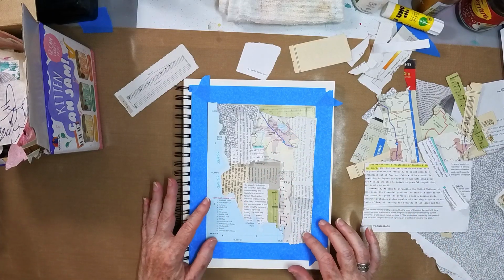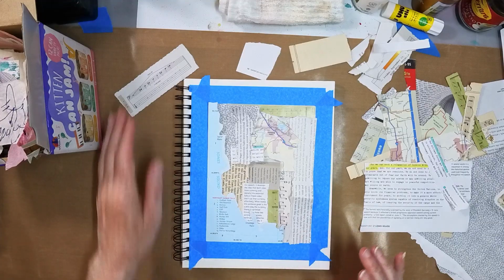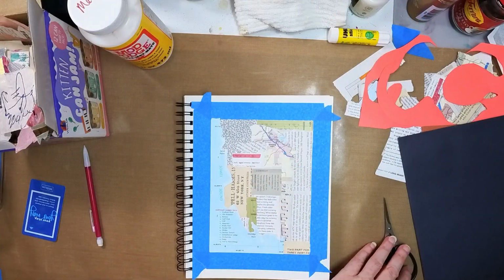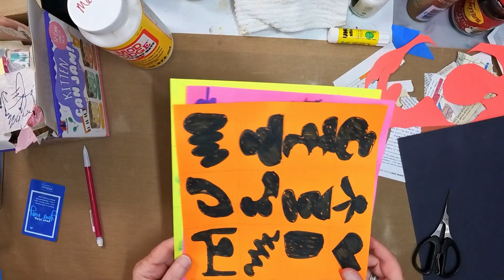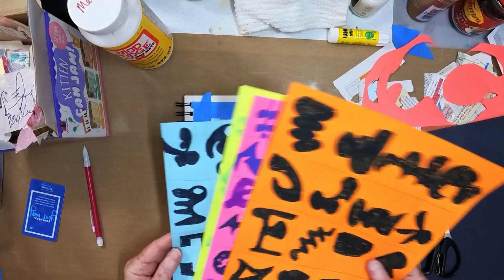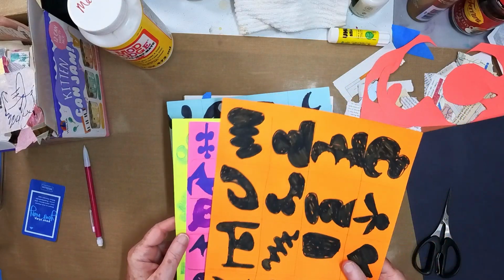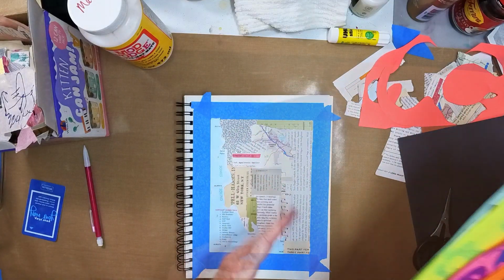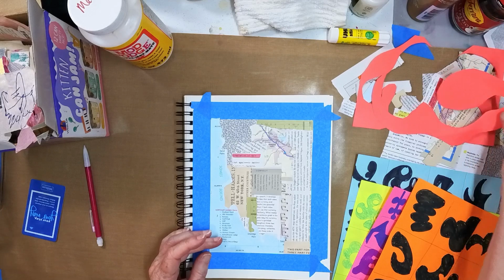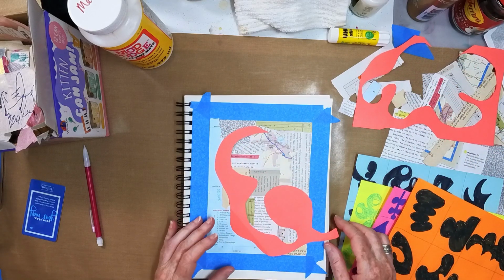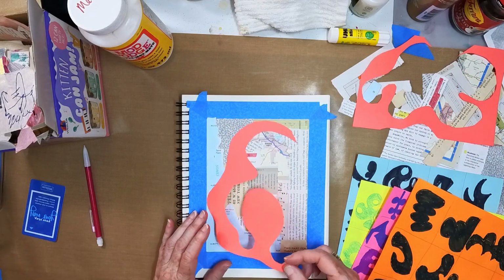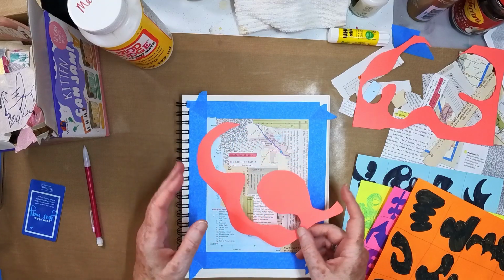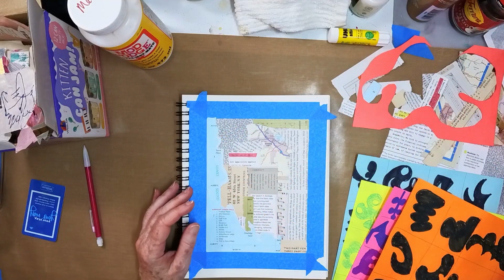Okay, now to glue it down. All right, so I have glued this down, and now we're going to go back to our shape library and pick some shapes that we want to actually cut out and lay over this. And then I also have some leftover pieces from the earlier shape cutting. These were the in-between pieces, and I'm going to see what these do.